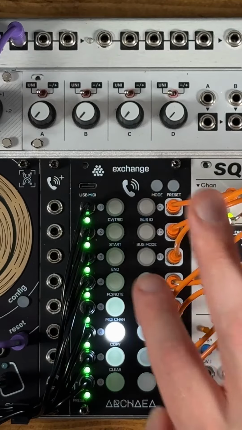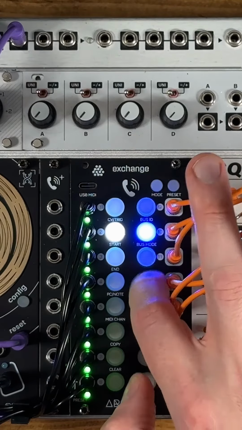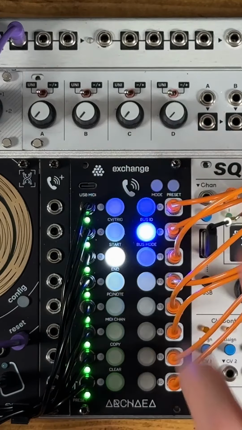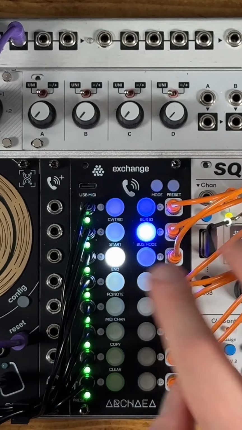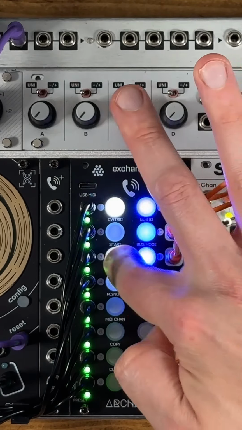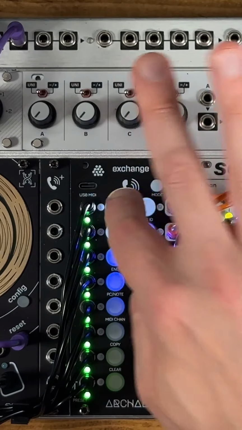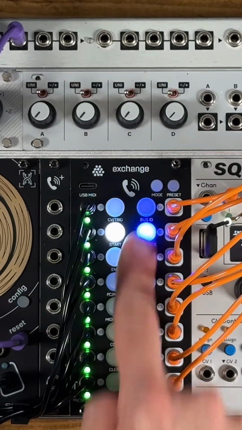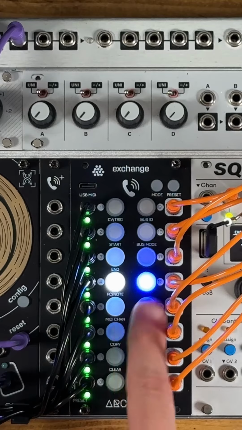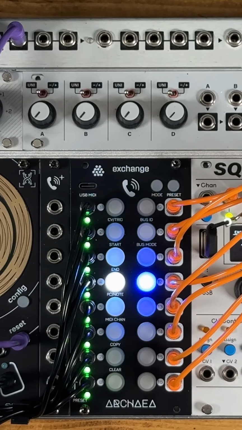We could also play with, for example, swapping the routing of a couple of parts. Sort of change the rhythms up a bit. So you can easily kind of start mixing and matching to change patterns up.